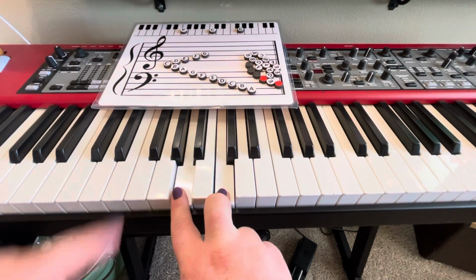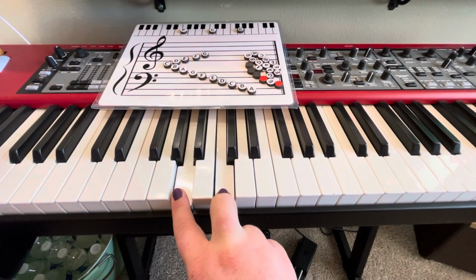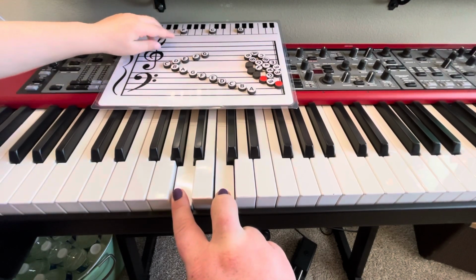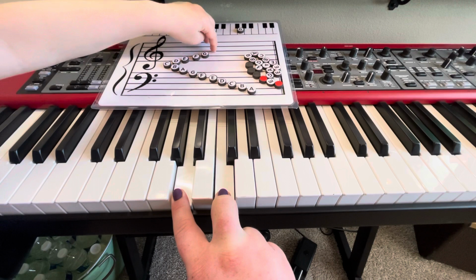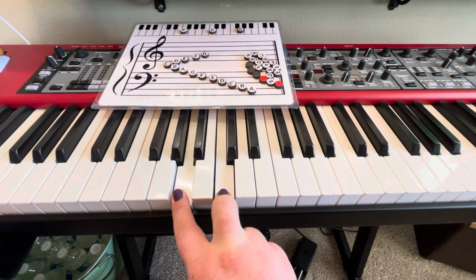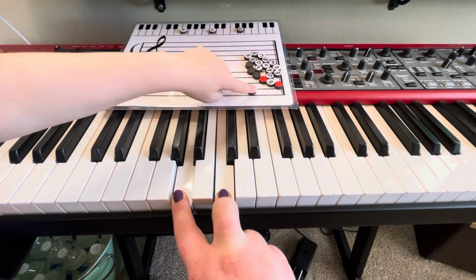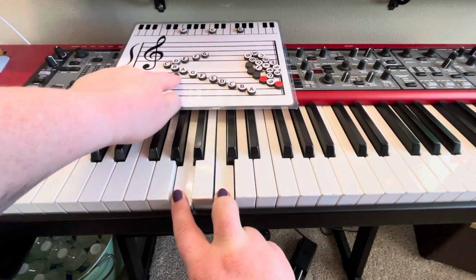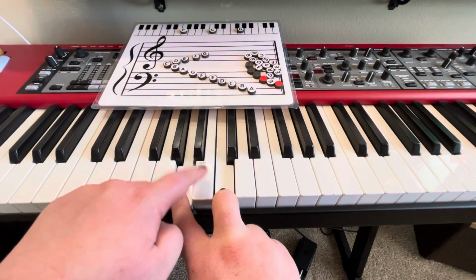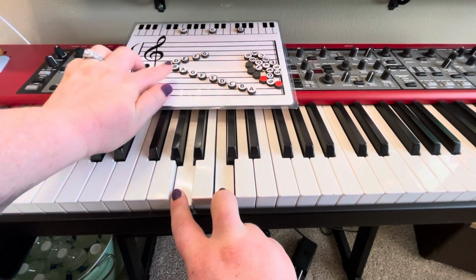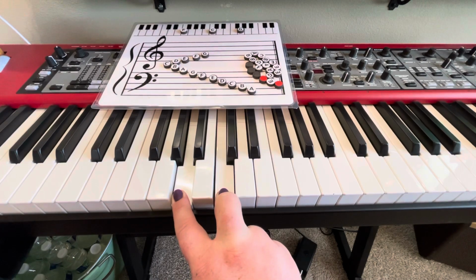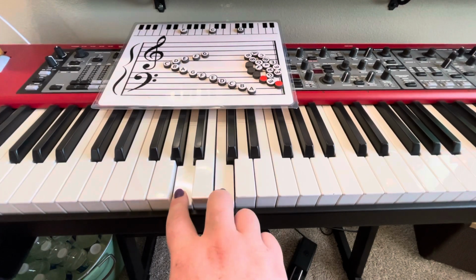Well, I'm on A. Where's A on here? Yep, but it's below middle C, not above it. There it is, yes. So it's under it, okay? Yep, see, because I've got a note in between, and look at that. If you have C and A, you've got a note in between. Okay, that makes a lot more sense.